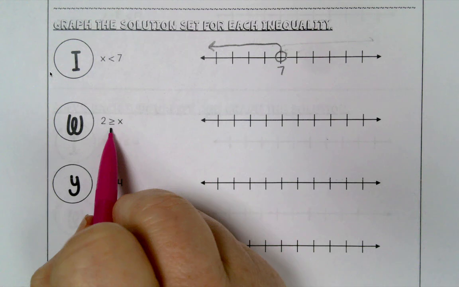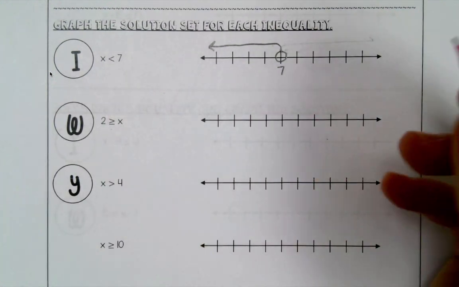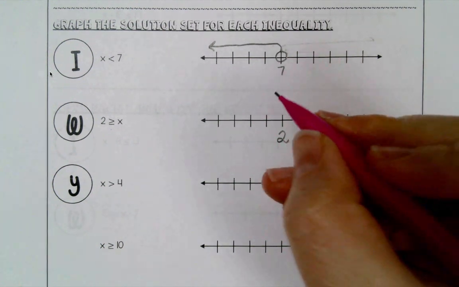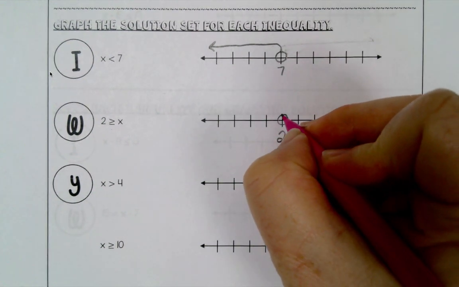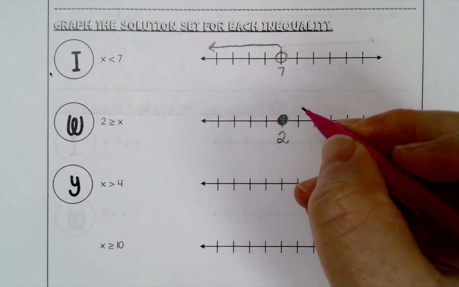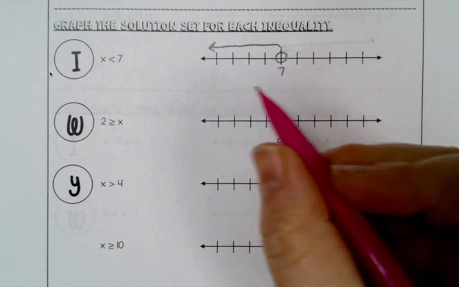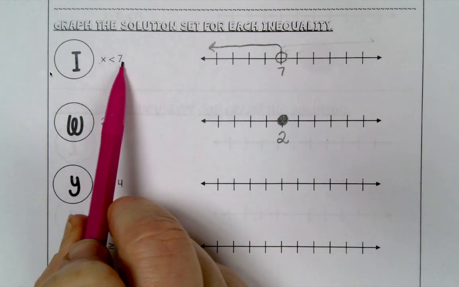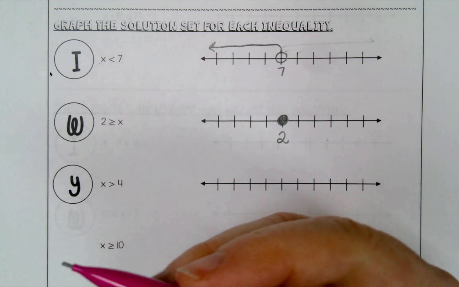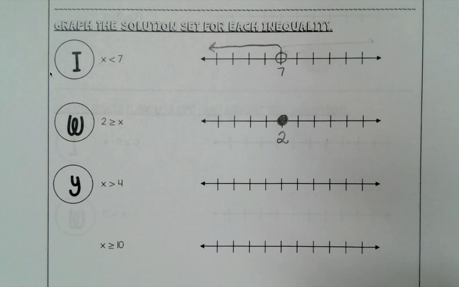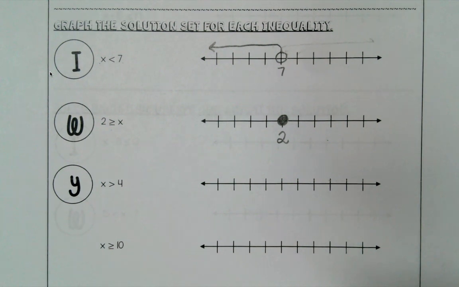2 is greater than or equal to x. So 2 is greater than or equal to. So we're going to draw a shaded in circle. And we said it's greater than or equal to x. Now, one thing I want you to look at is you see where I had x was less than 7, I have my variable on the left. So if this confuses you, where your variable ends up on the right, you can rewrite it with your variable on the left, like this.